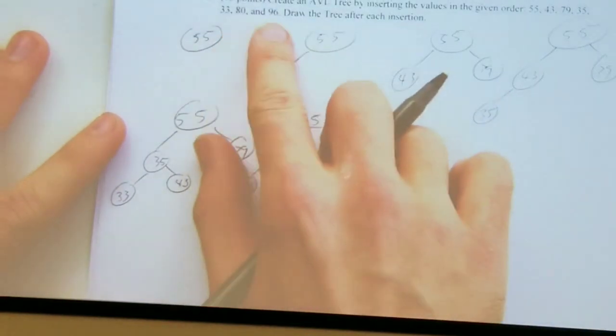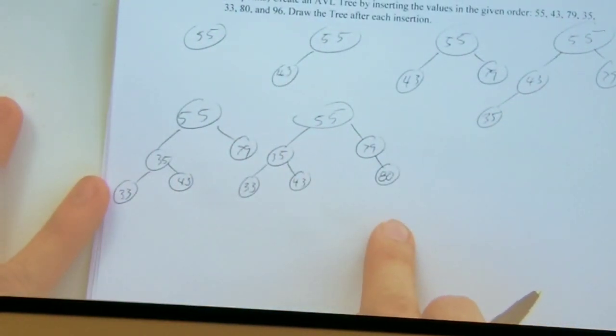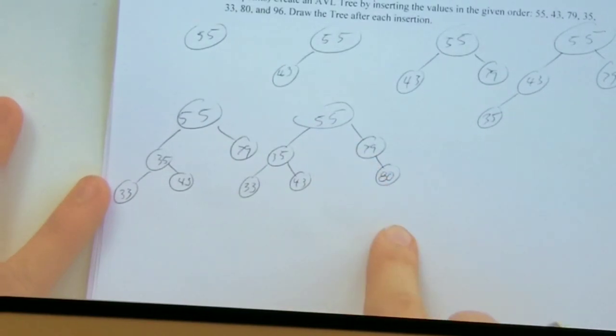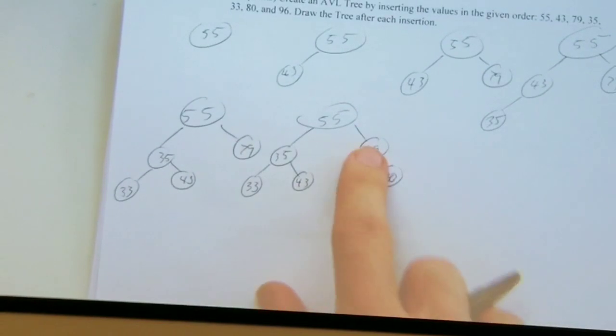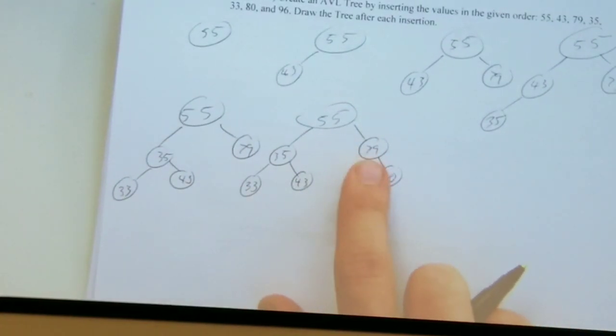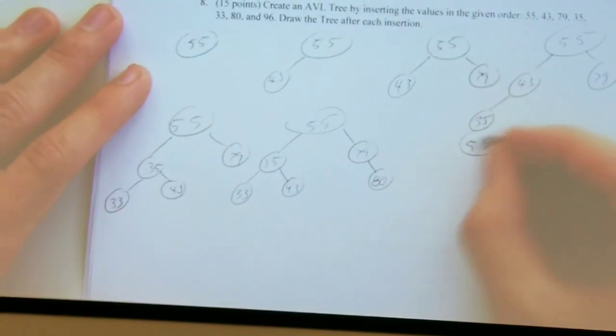So now we're going to be inserting the element 96. 96 is going to go over here, and the thing is when 96 gets inserted, it's going to be imbalanced on the side and it's a right-right. So what do we need to do to fix this? We're going to do a left rotate on what? Yeah, and that's all we need to do, right? So very easy.